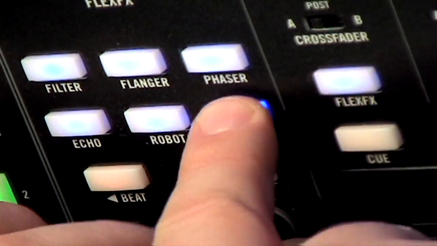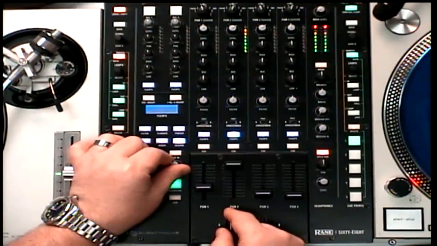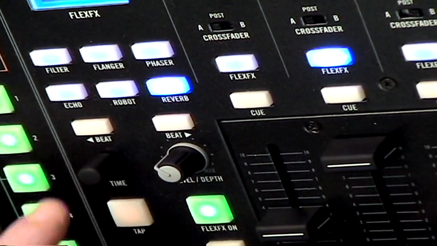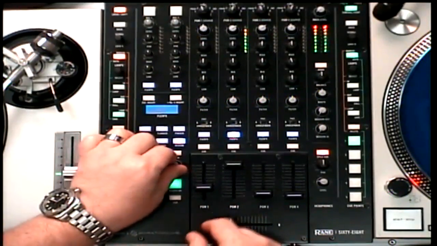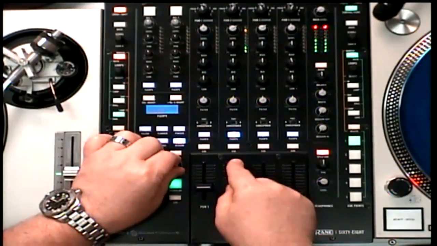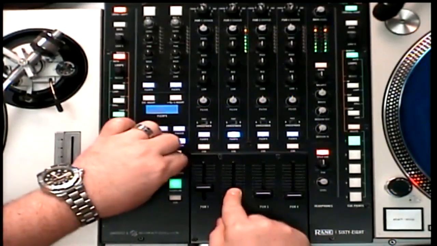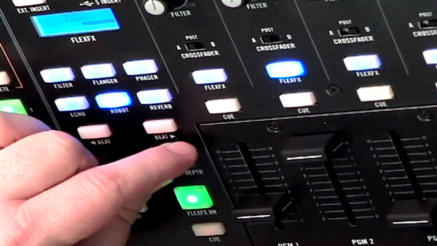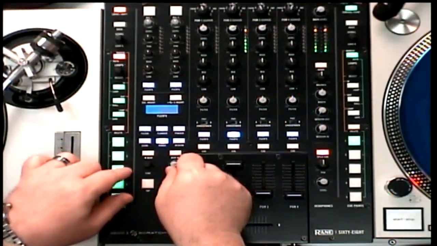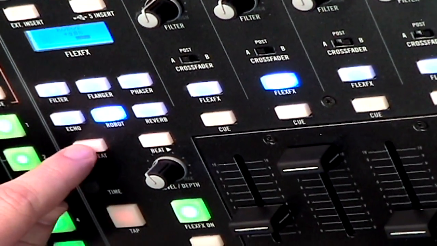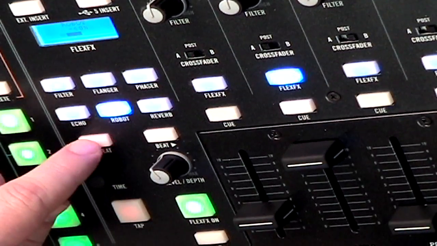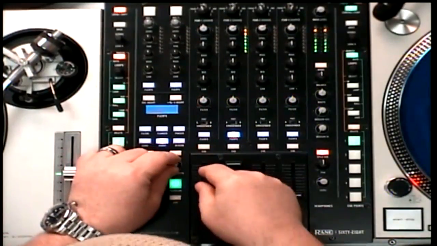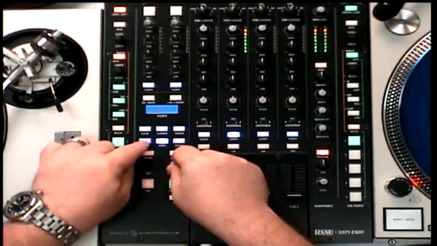Here's your reverb effect. Robot. And your echo effect.